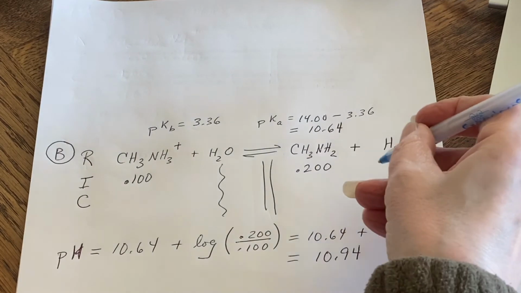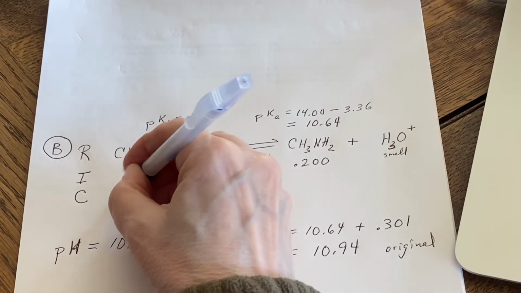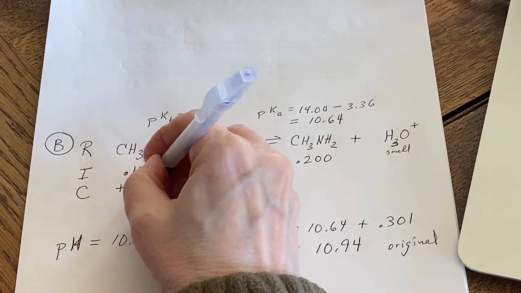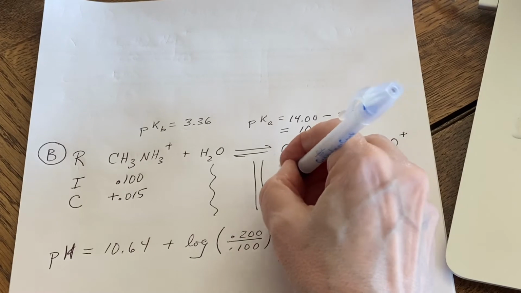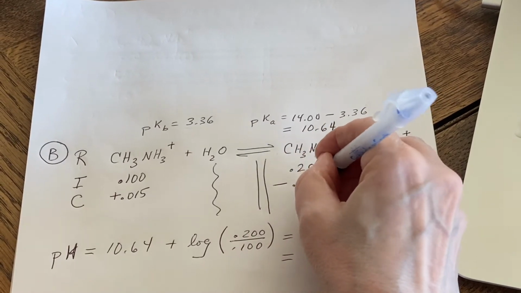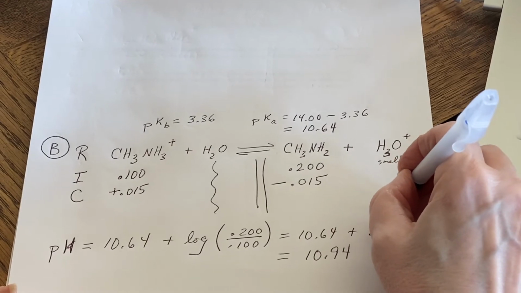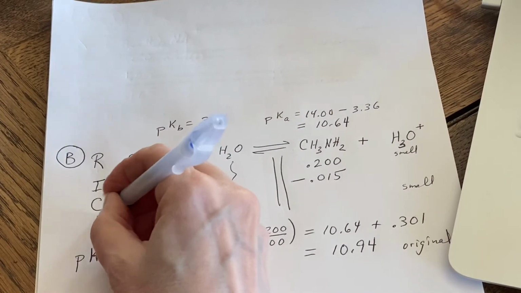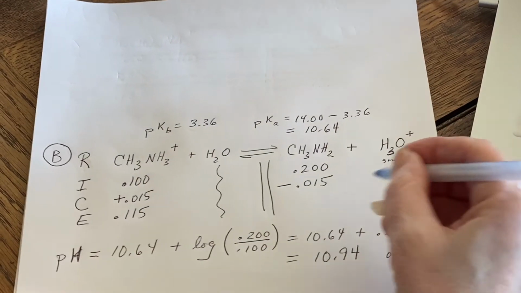I put in 0.015 moles, it's all going to shift over this way. So plus 0.015 moles here. In order for that to happen, it combines with this, subtracting the 0.015 moles there. This, when you're done trying to do your equilibrium, is still small. This is 0.115.